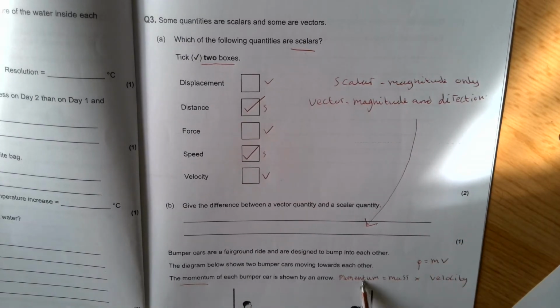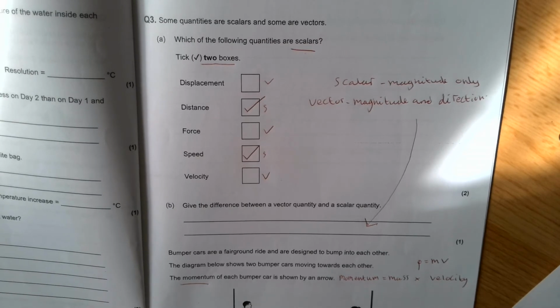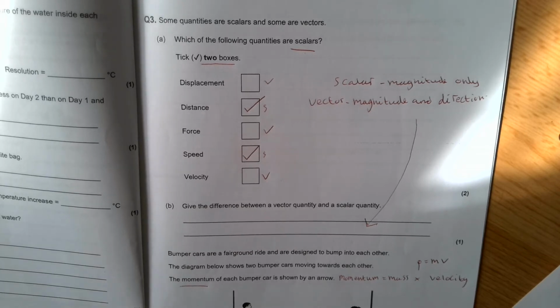So if you're looking at momentum, mass is going to be a factor, the mass of each moving vehicle, in this case the bumper cars, and then how fast they're going, so velocity would be another one.